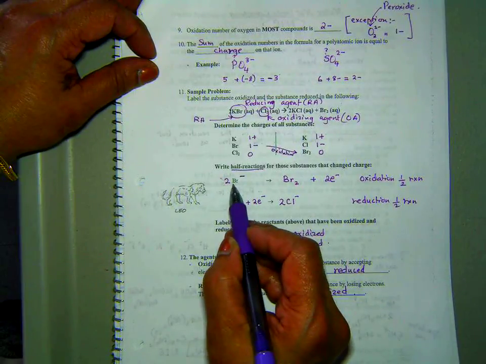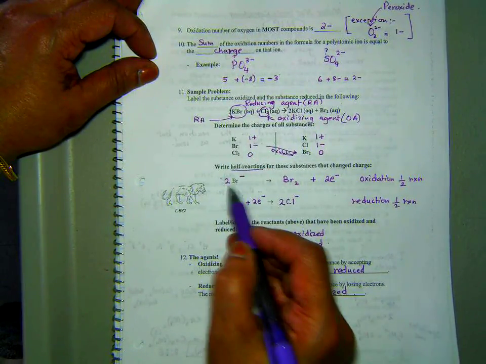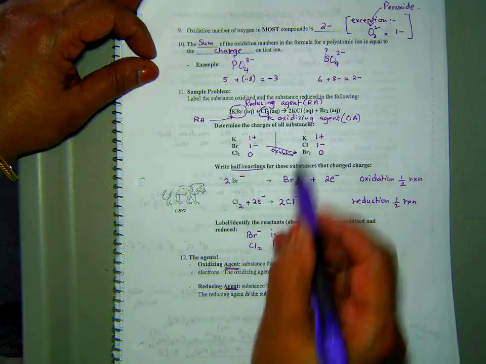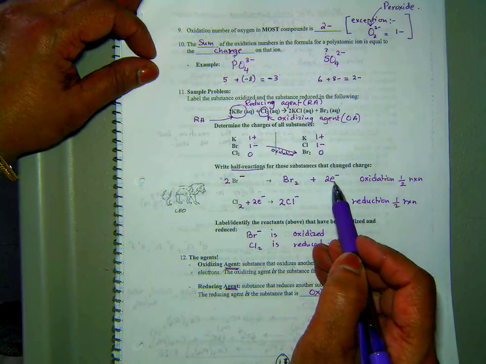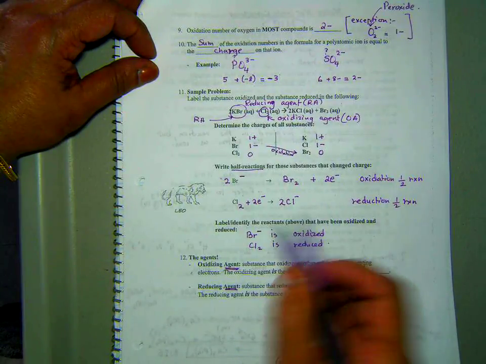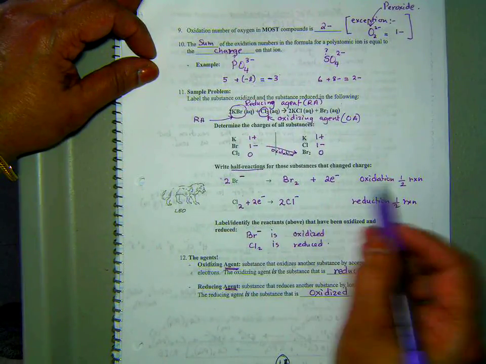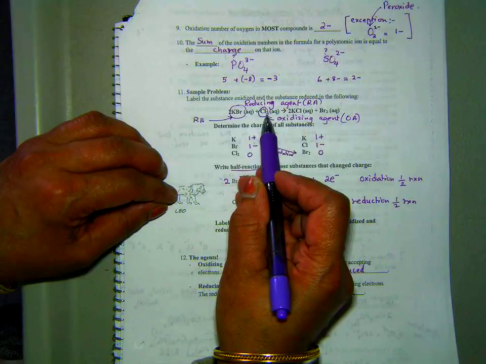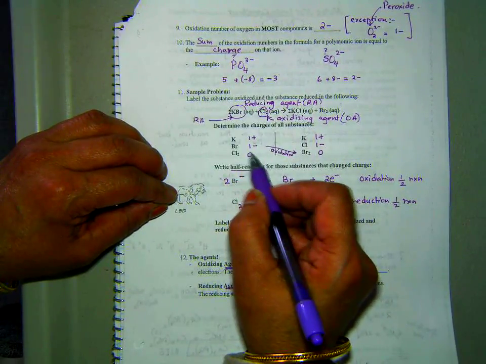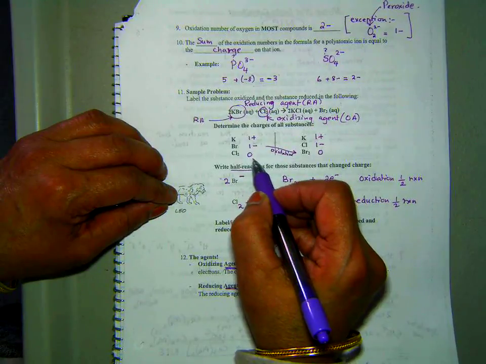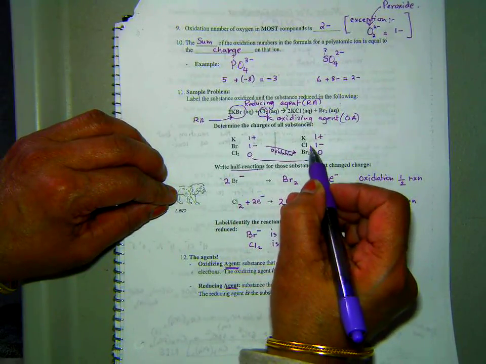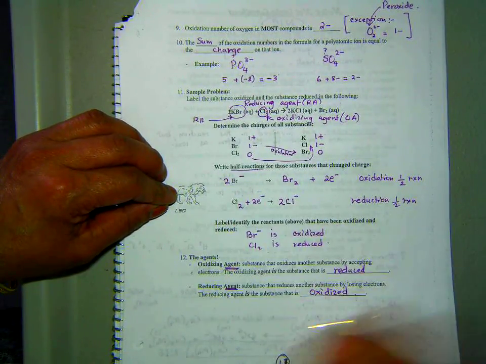Here we have 2 Br minus giving Br2, so we can see 2 electrons are given off, and this is the oxidation half reaction. And Cl2 here is 0 and now it is 1 minus. So Cl2 has gained electrons, it has gained the negative charge, right?